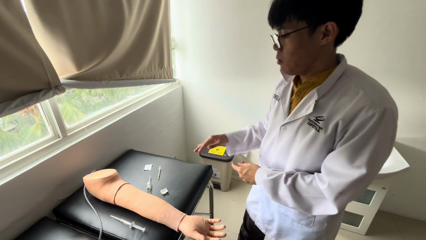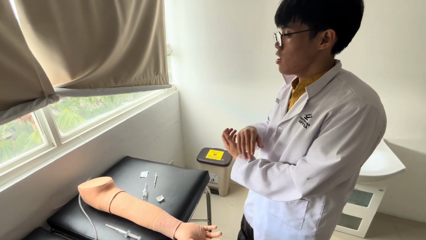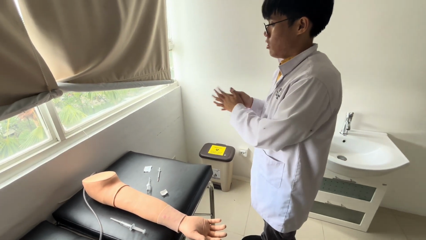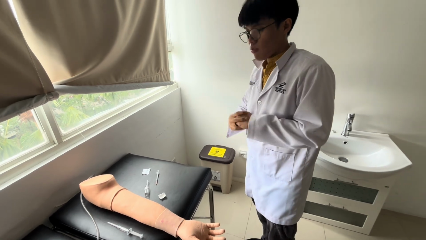And then obviously after you dispose of the syringe, remove your gloves and do 6-step hand washing. Done.